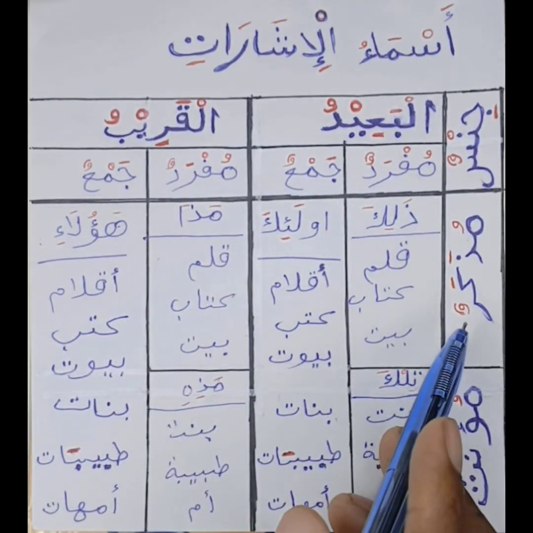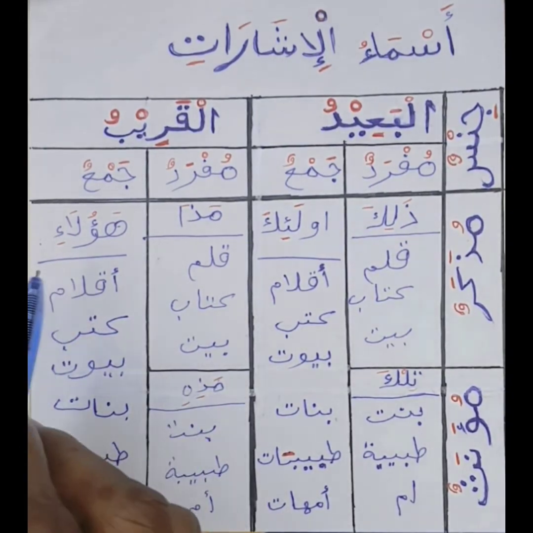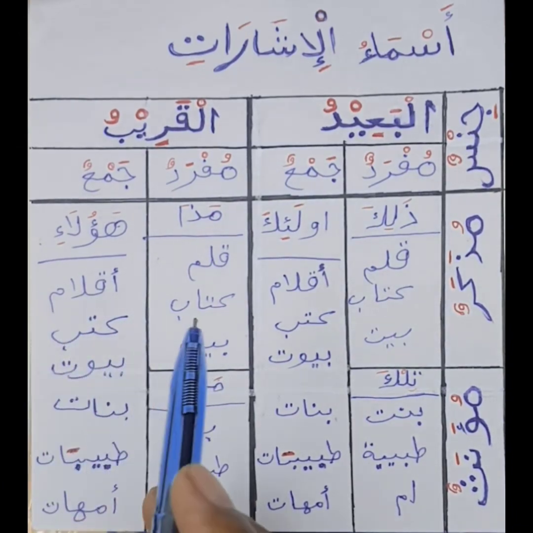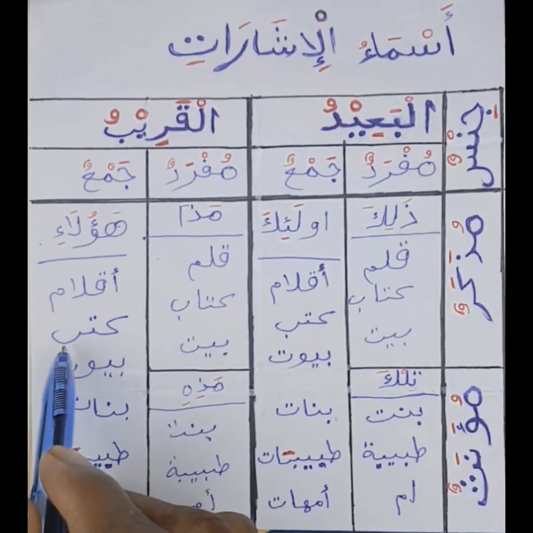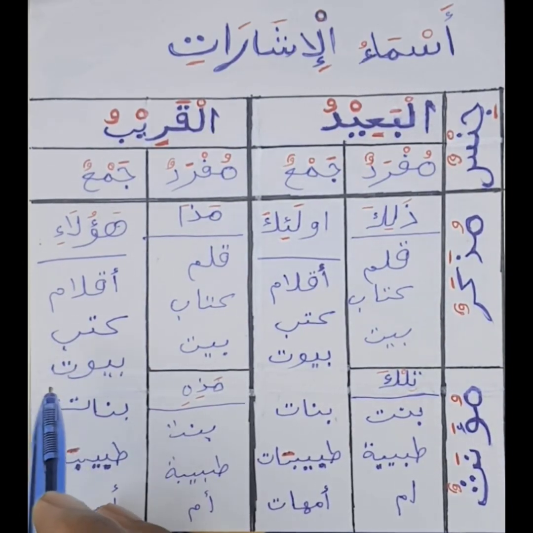Since they are masculine or feminine, when they are closer to me, we use the same demonstrative noun to point at them. Haulai aqlamun, these are pens. Haulai kutubun, these are books. Haulai buyutun, these are houses. Haulai banatun, these are girls. Haulai tabibatun, these are female nurses. Haulai ummahatun, these are mothers.